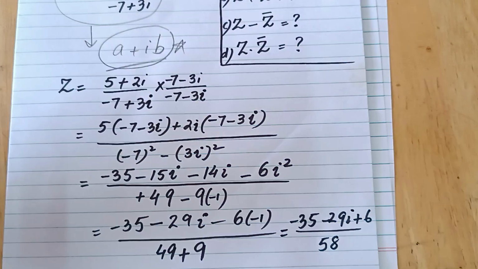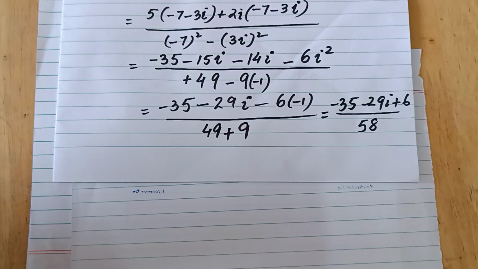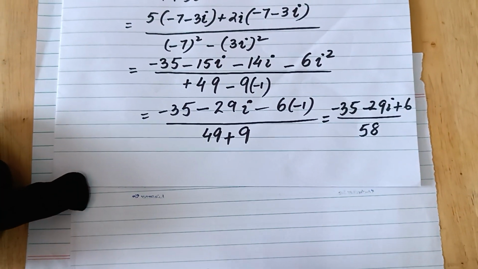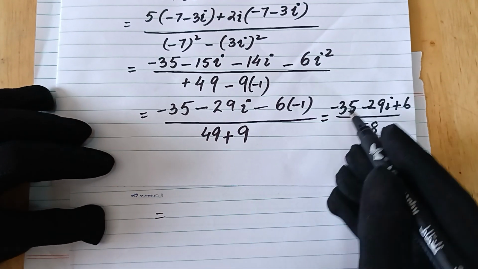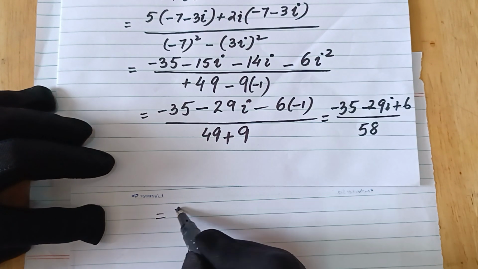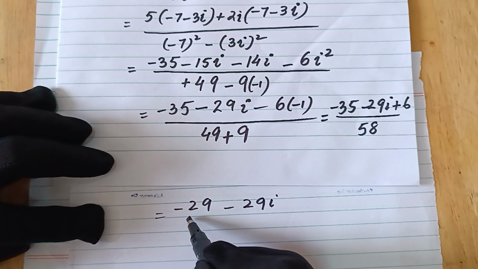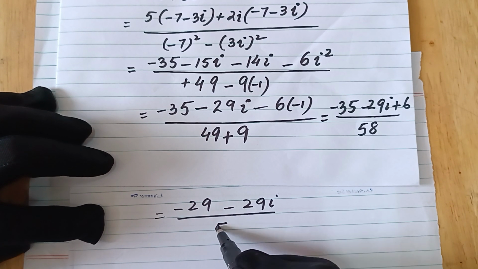Continue this question. Minus 35 and plus 6 is minus 29, so minus 29 iota divided by 58.